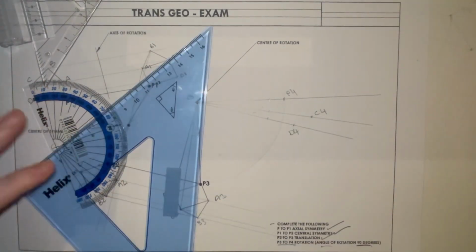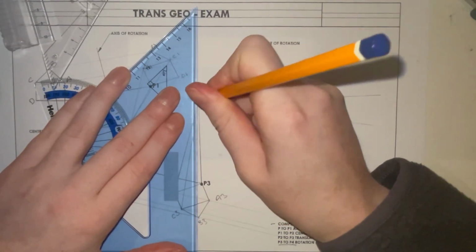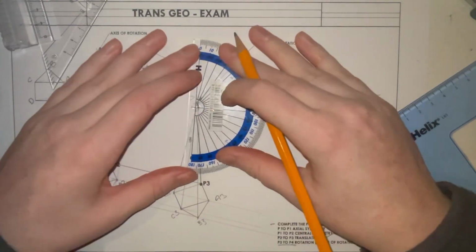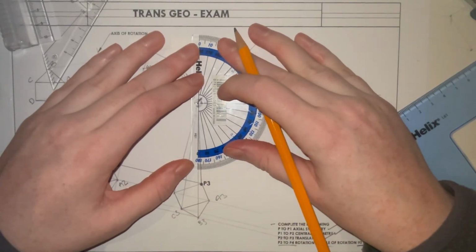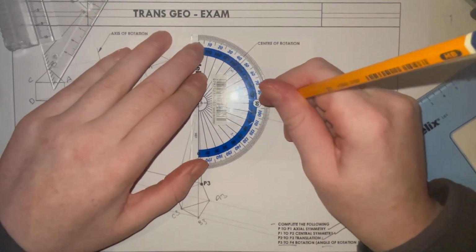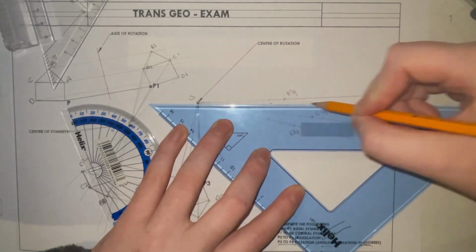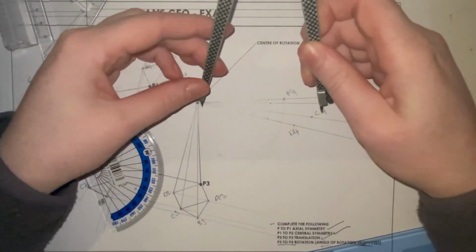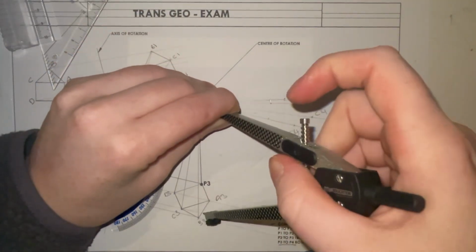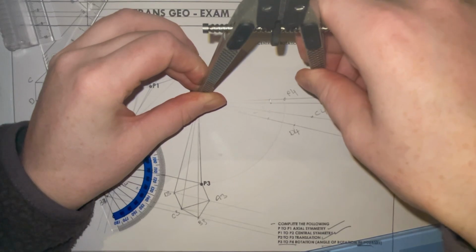Do B next, so O to B. This line. 90 degrees. So somewhere along this line is going to be a point B4. Extend out to B. Swing up.